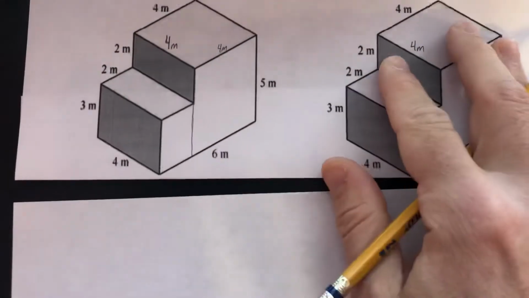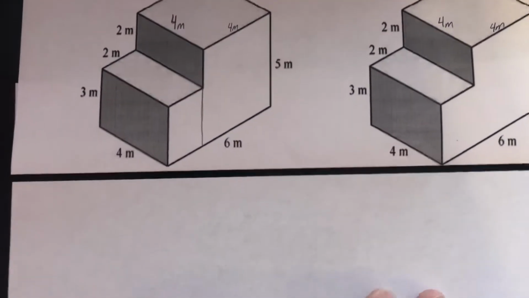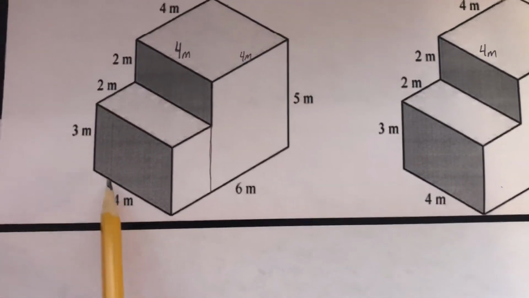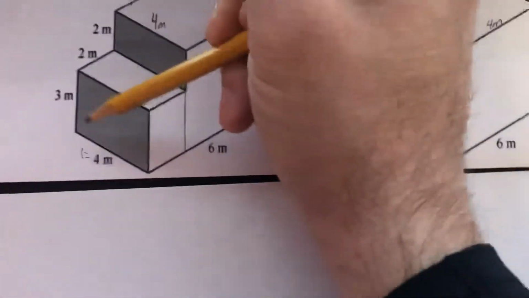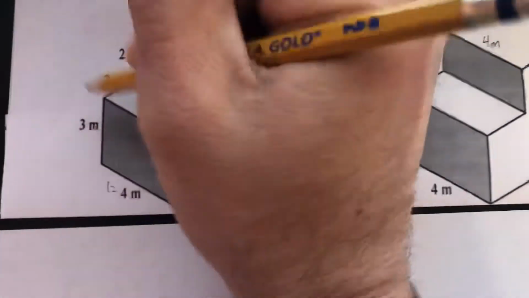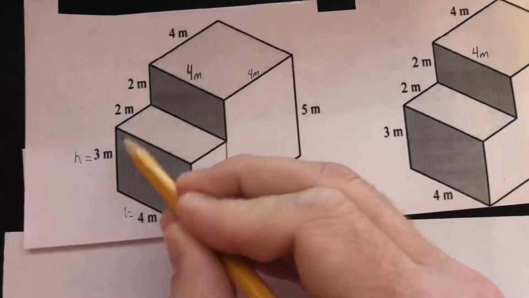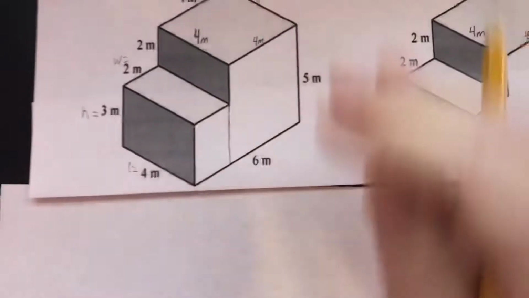Okay, so now we have to see if we can label those dimensions. When I look at this one, I see the dimension that goes across, so I've spotted the length. Top to bottom, I've spotted the height. And then front to back, I've spotted the width. So we've got length, width, and height.